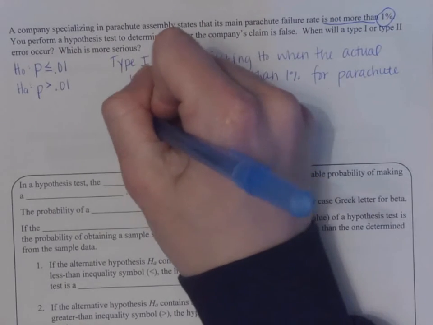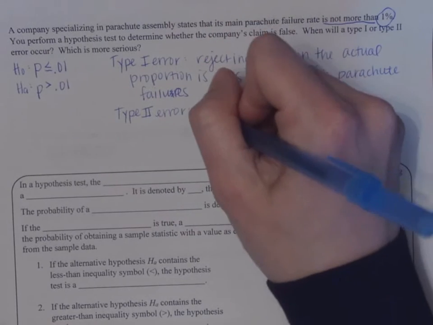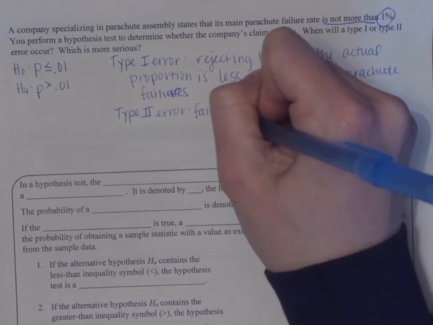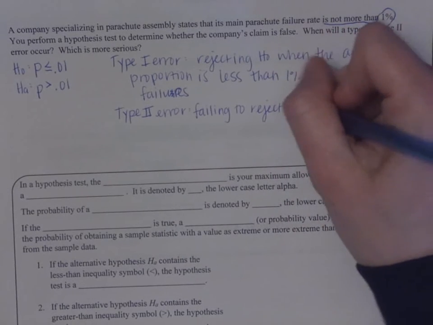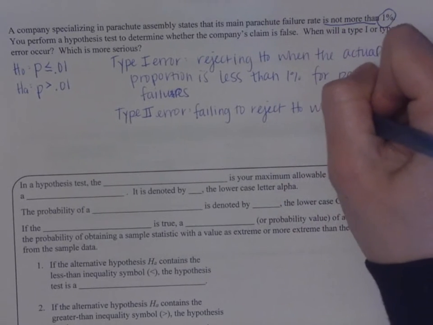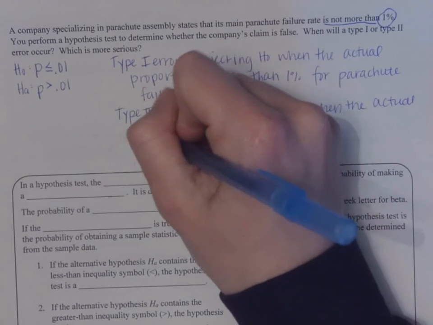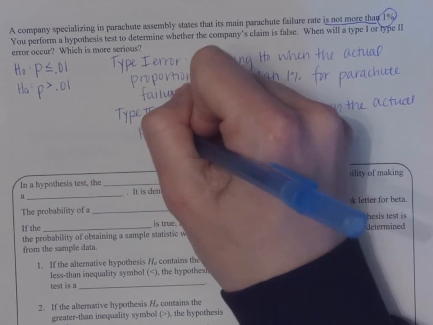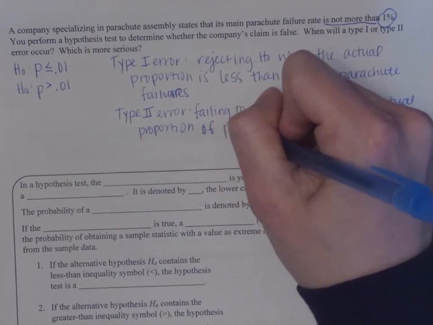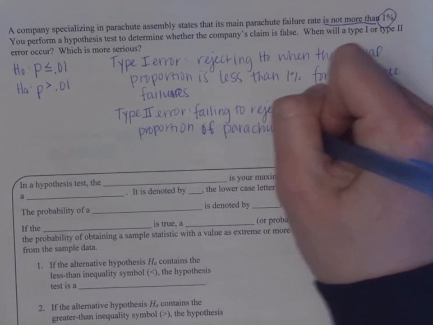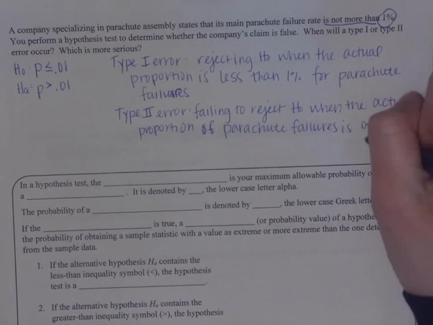A type 2 error would be failing to reject the null hypothesis when the actual proportion of parachute failures is greater than 1%.